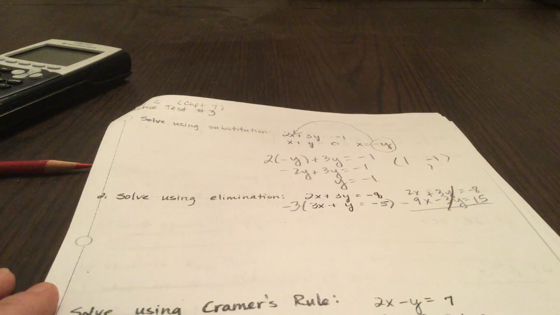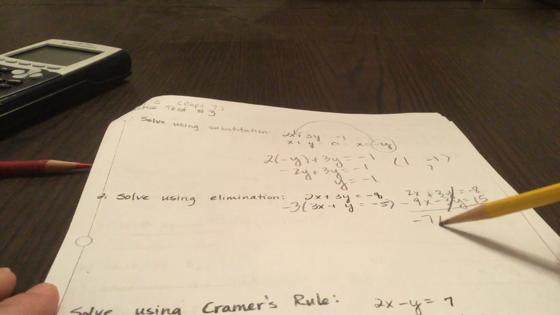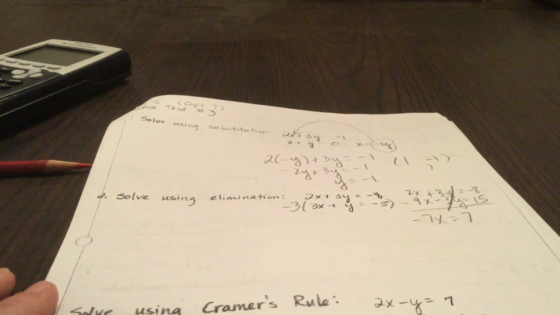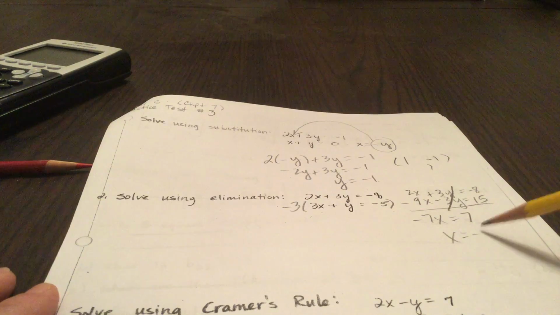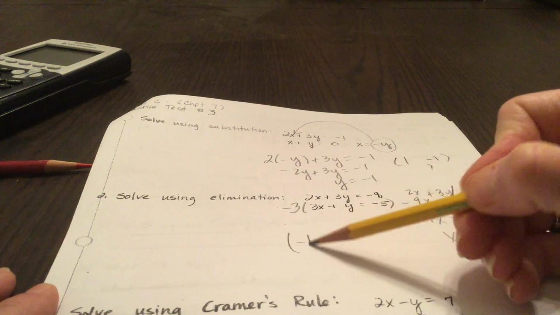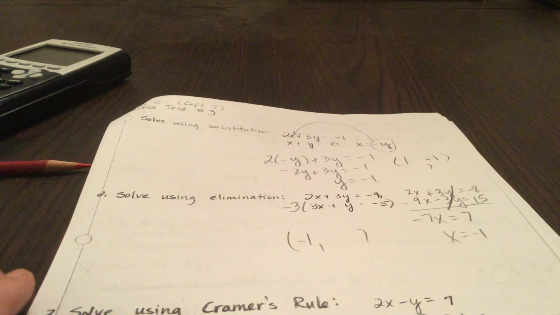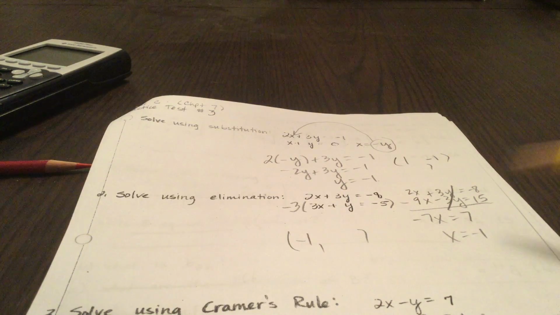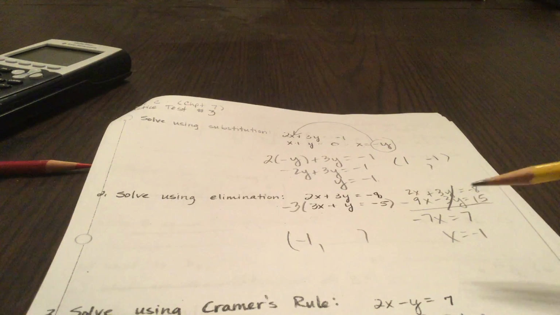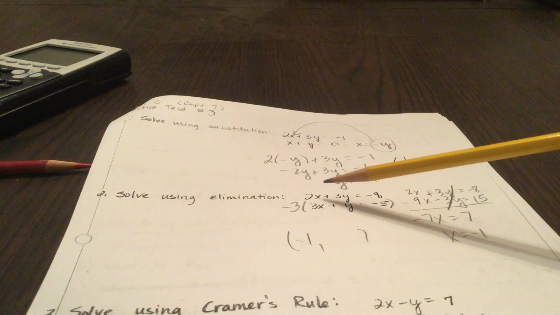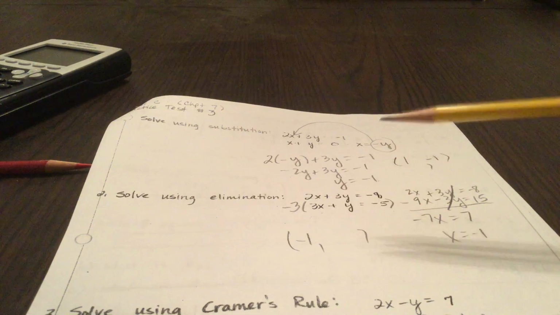When I add that to my top row, notice the y's are gone. That was my goal. That was what I was trying to accomplish. And negative 7x equals 7. Adding straight up and down. So x equals negative 1. So again, my answer is going to be an ordered pair. This time, the x coordinate is negative 1. So I will plug negative 1 back in anywhere I want.